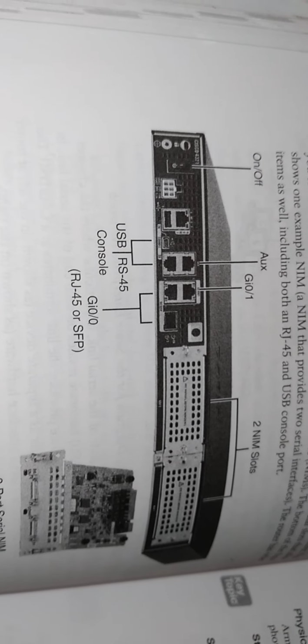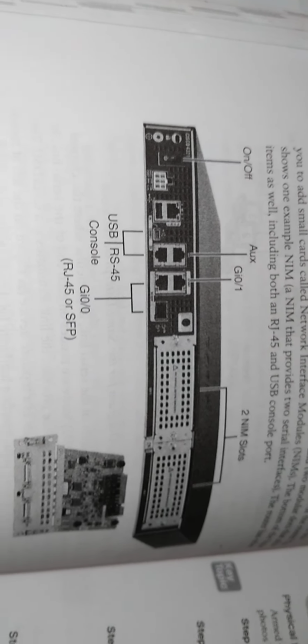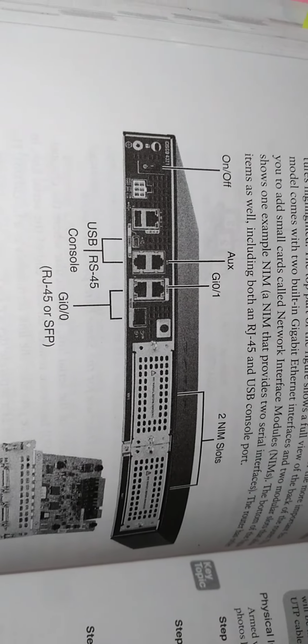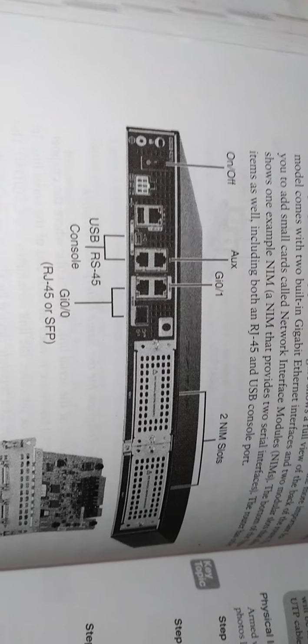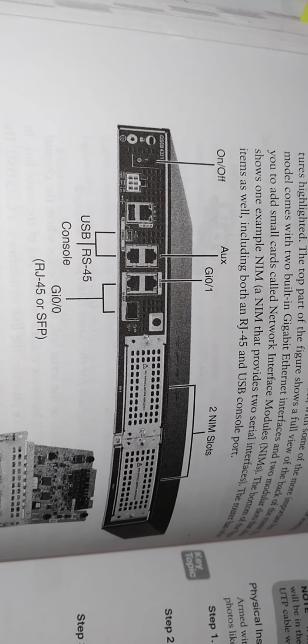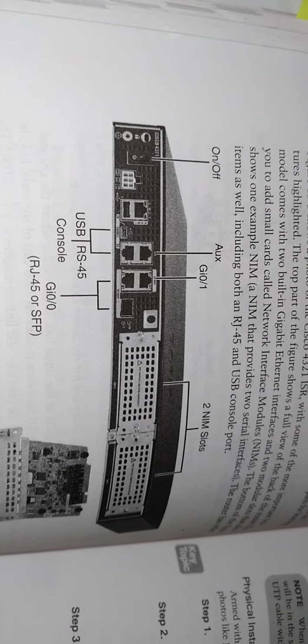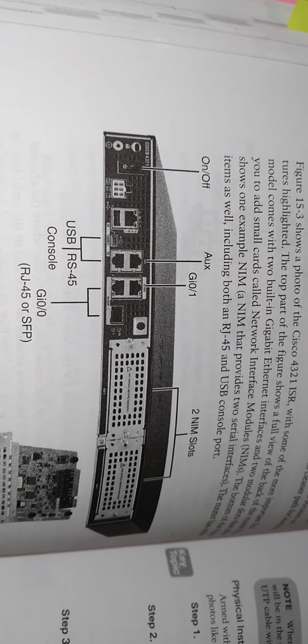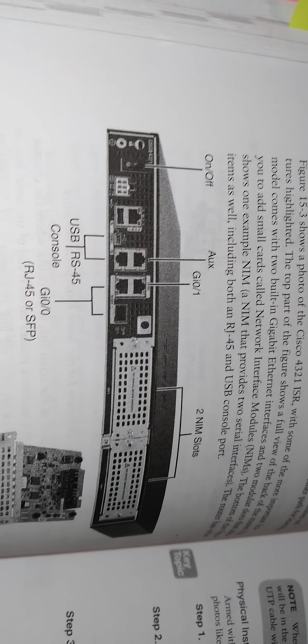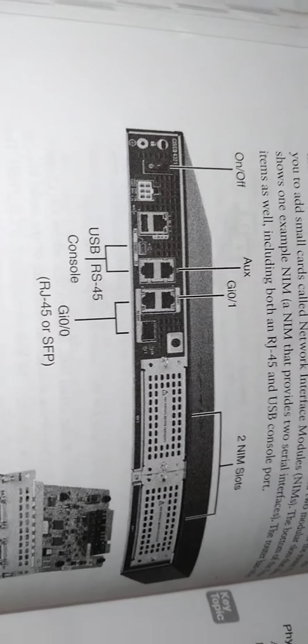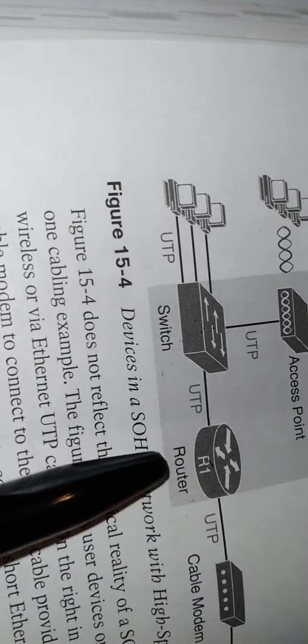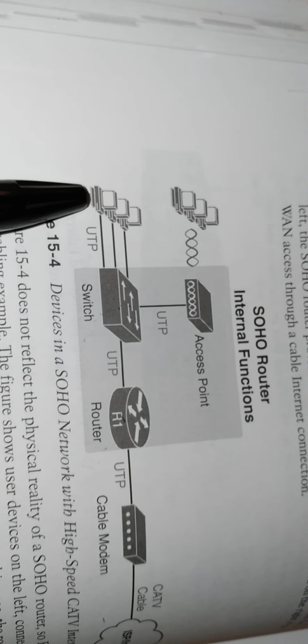And on the back of this Cisco router, we have ports that we can connect out to our switches, which will then go out to our end devices: router, switch, end devices.